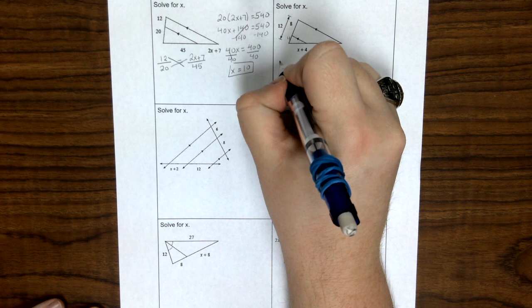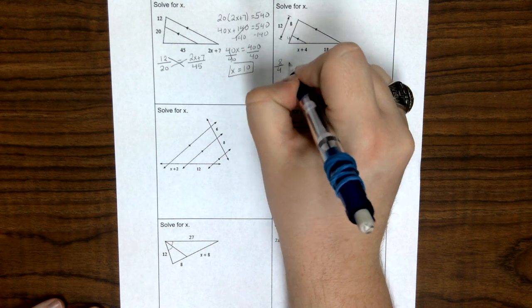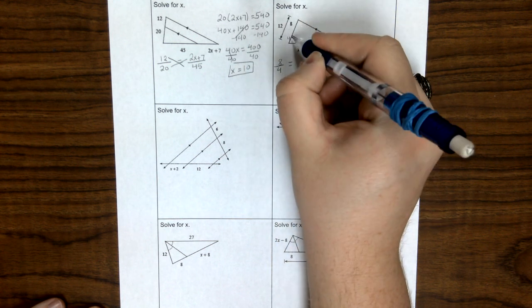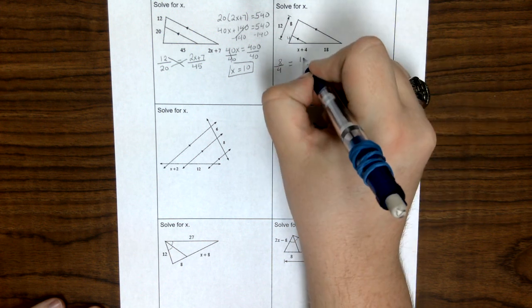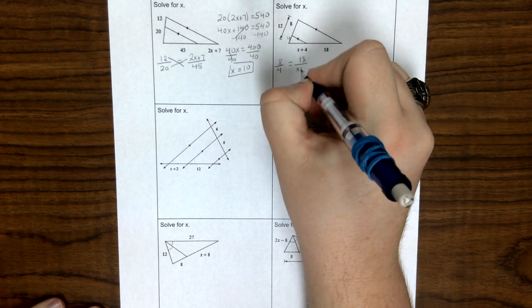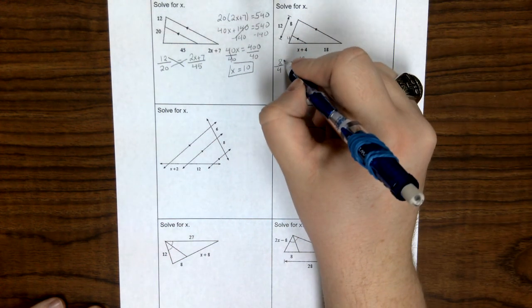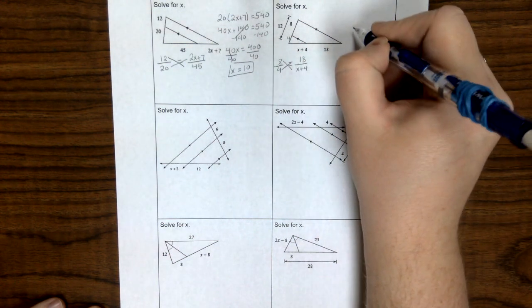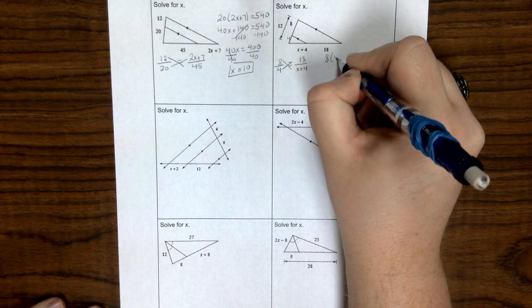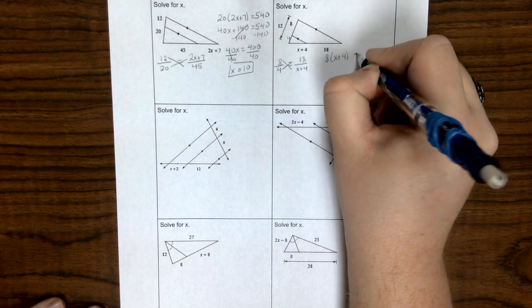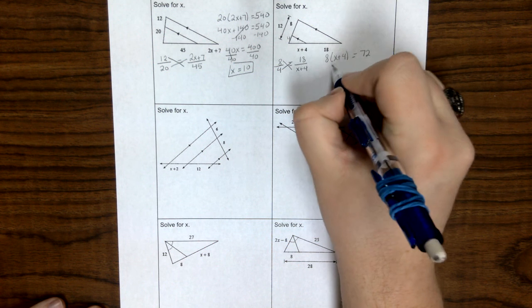So now we'll do 8 over 4. So 8 was on top, so what's on top over here is the 18 over x plus 4. Cross multiply. So 8 times x plus 4 equals 72.